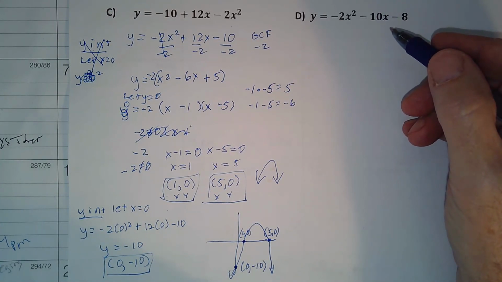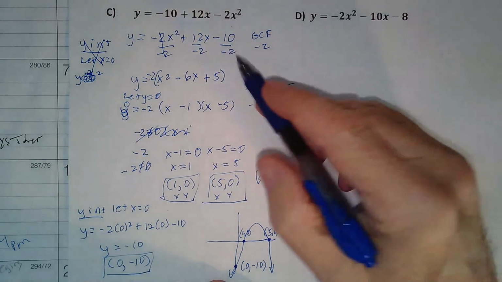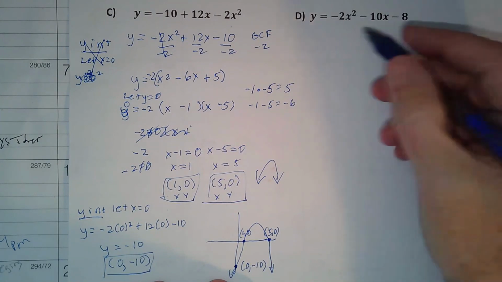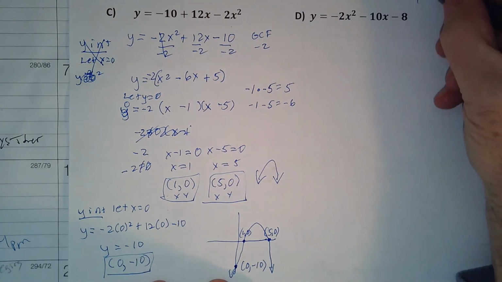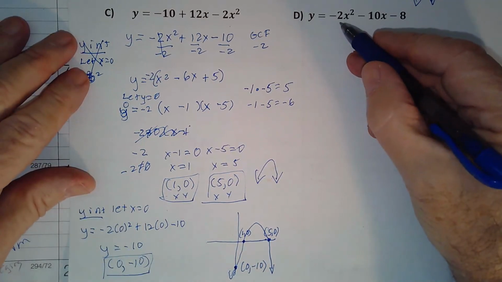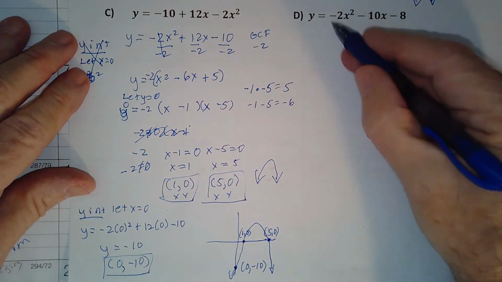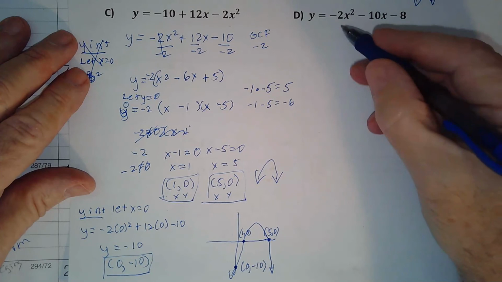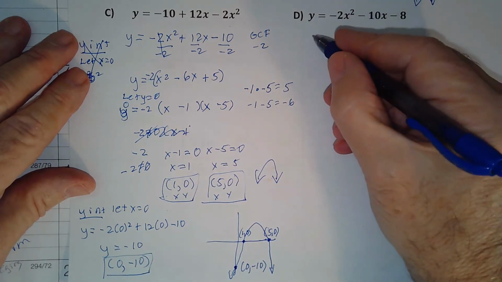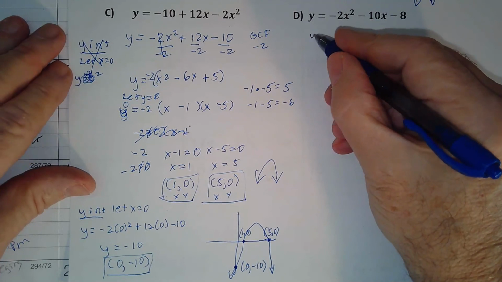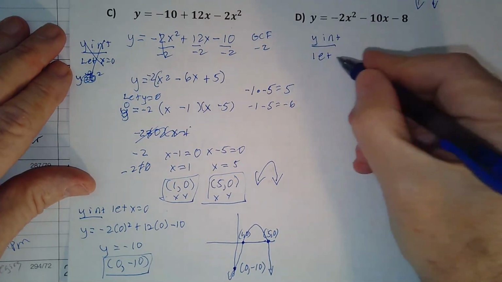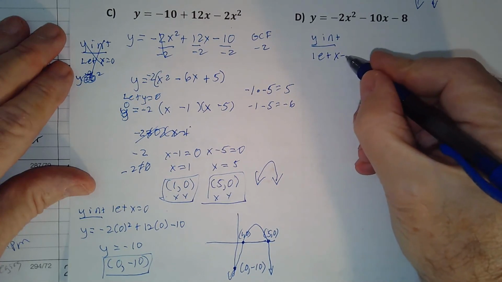10x minus 8. It actually looks closer to what this C1 became. The graph obviously is going to go down because the leading coefficient, the x squared term, is negative. So let's do the y-intercept. Let x equal 0.